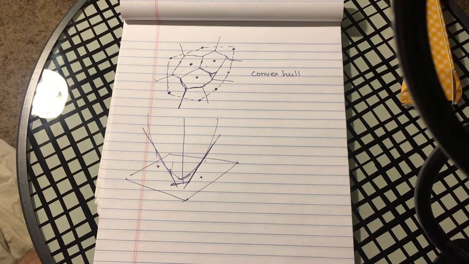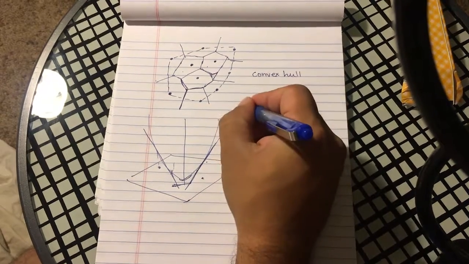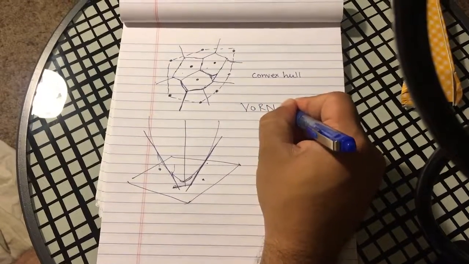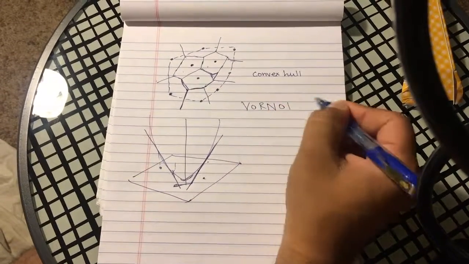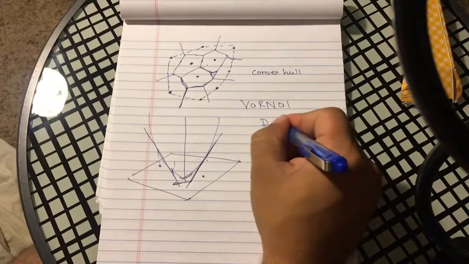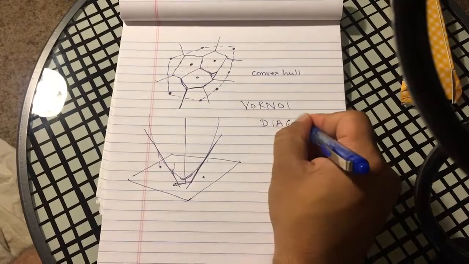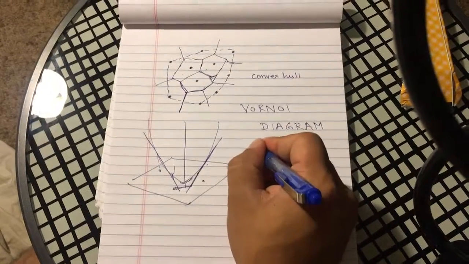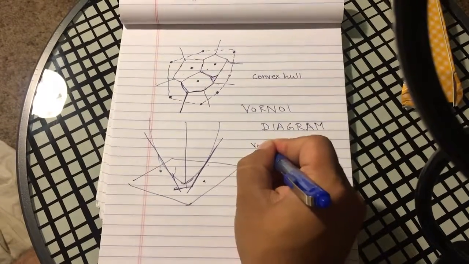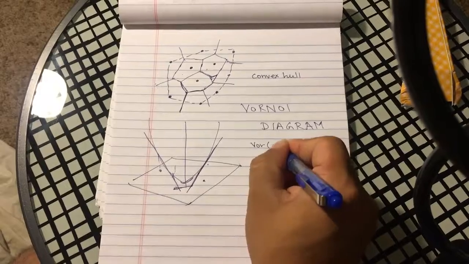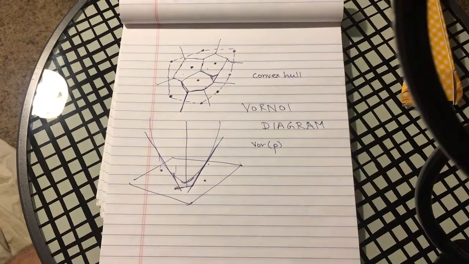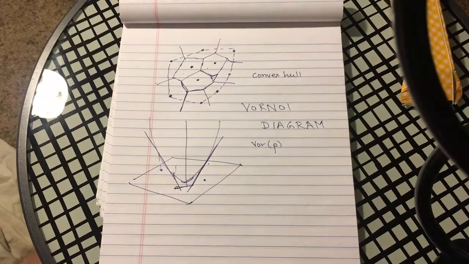But you now have an introduction to Voronoi diagrams, V-O-R-O-N-O-I diagram. And in an equation, you might see it abbreviated as Voronoi of a set of points or set of sites. So that's it. You are now introduced to Voronoi diagrams.